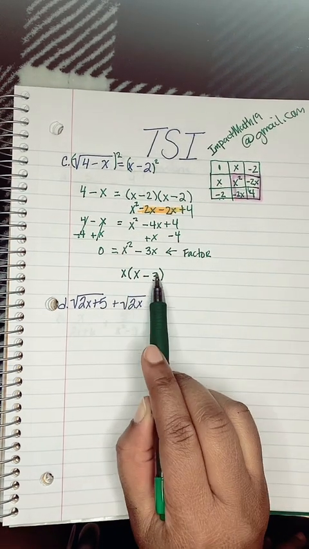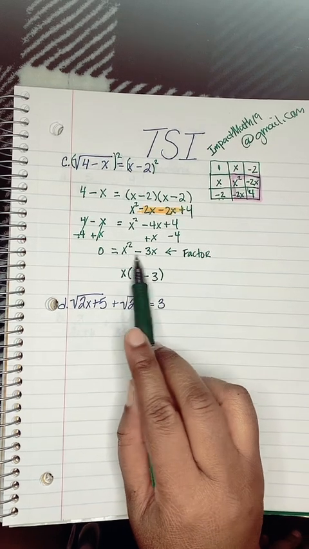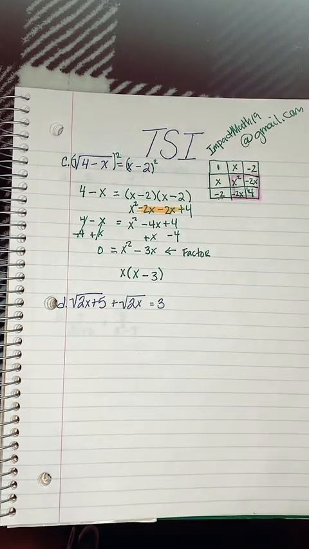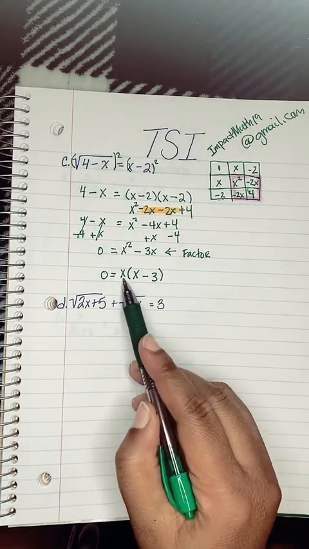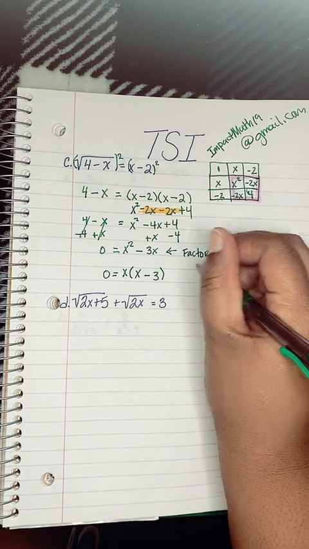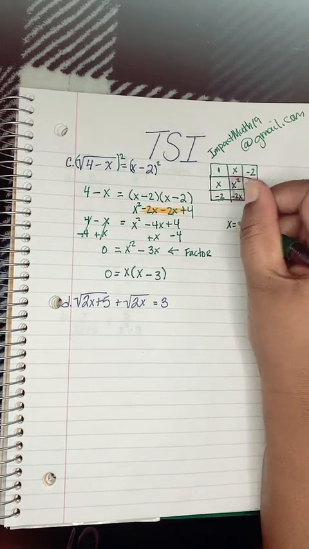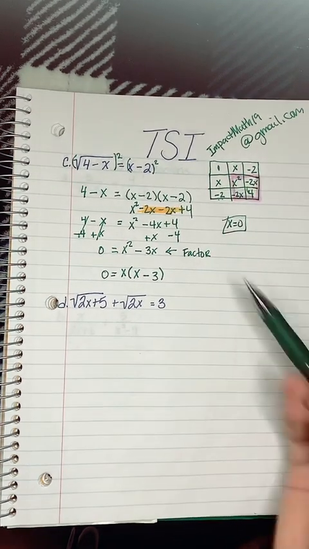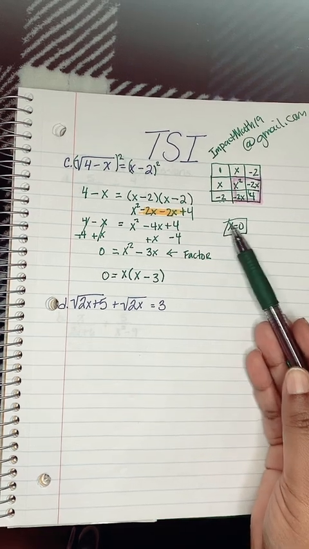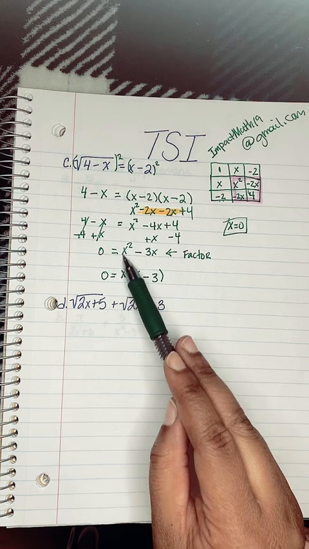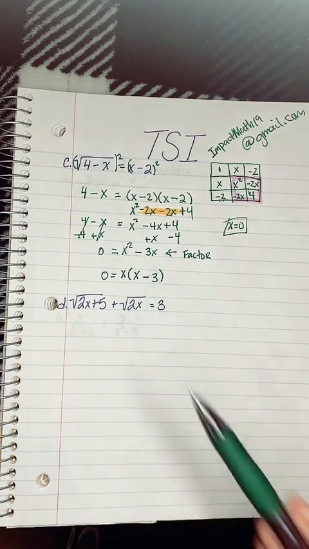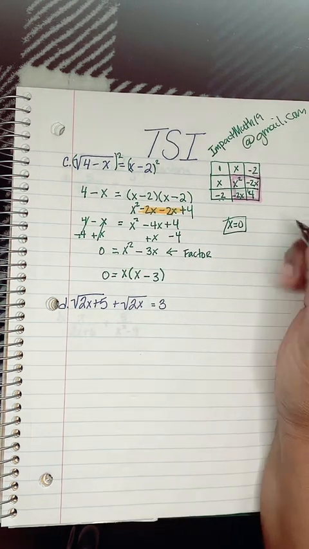So if we distribute this back in here, we should end up here, okay? This still equals 0. Now we have to set each of these equal to 0. So we go up here, x equals 0 is one of our solutions. See, we had 0 here. So if we would have divided by x, understand that would have given us an undefined. I hope that's making sense, okay?